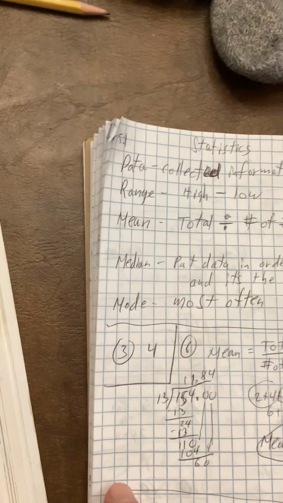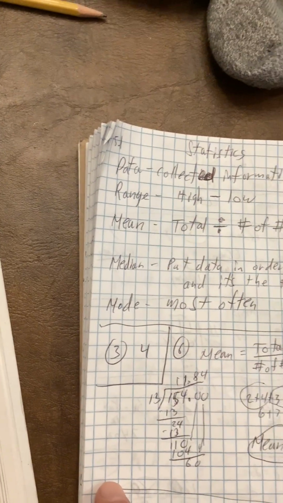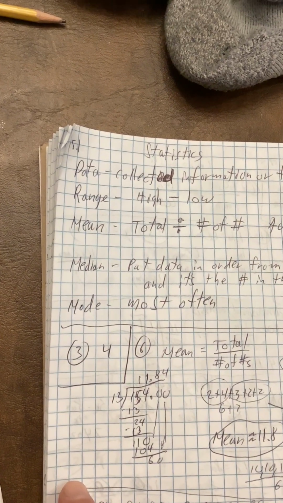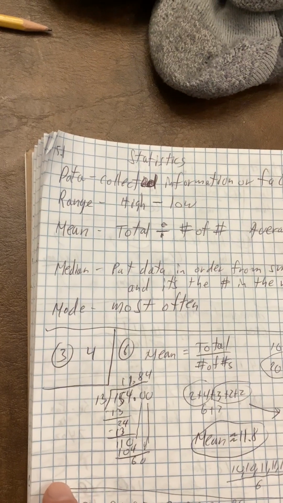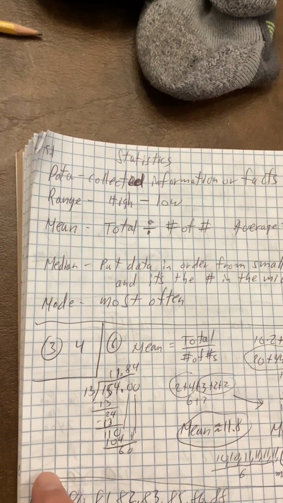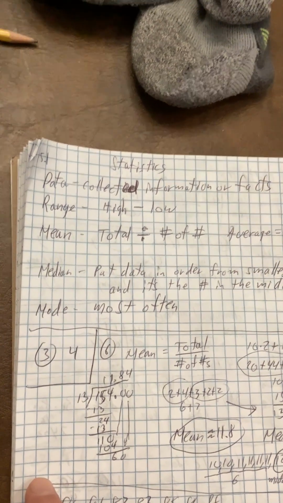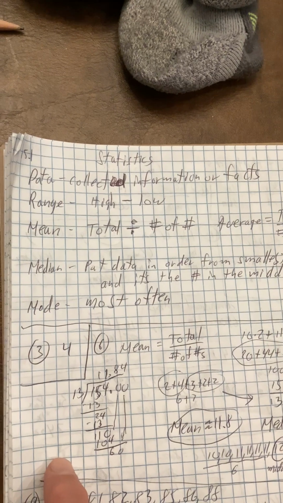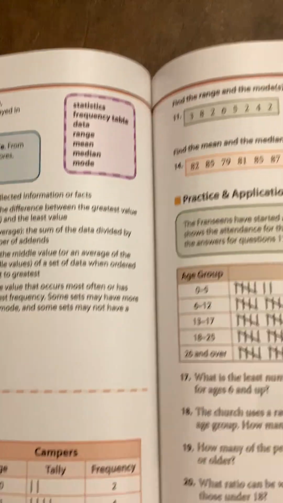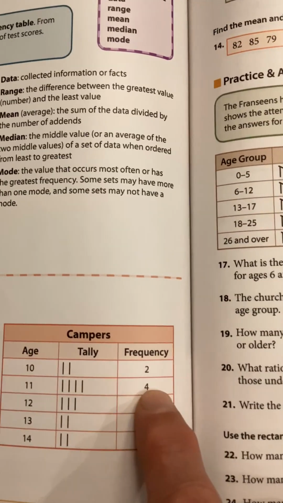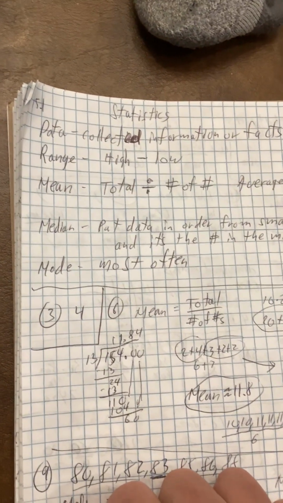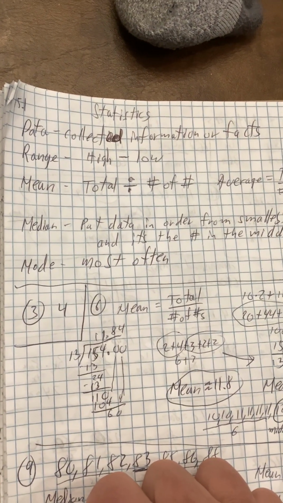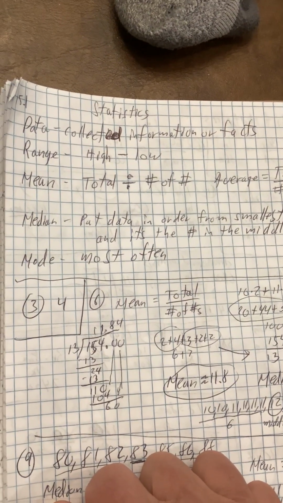Anyways, here we go. Number 3. How many campers? We're doing a frequency table. You're doing your tally scores and stuff. So how many campers are 11? You can look at your tallies. There's 4 that are 11, right? So number 6, find the mean and the median for the data.